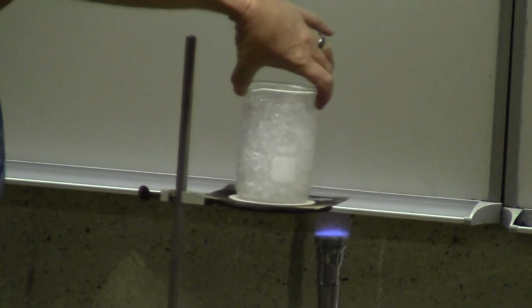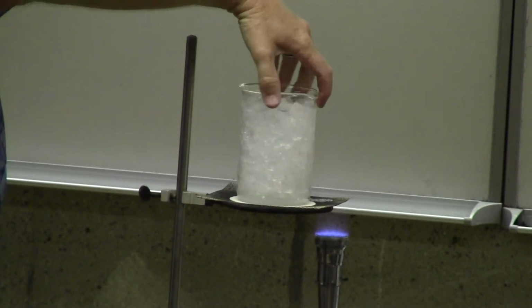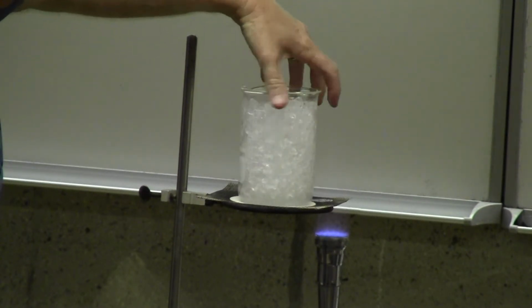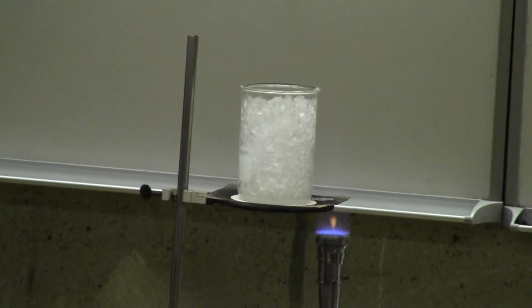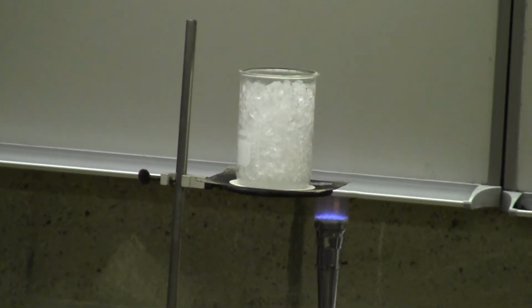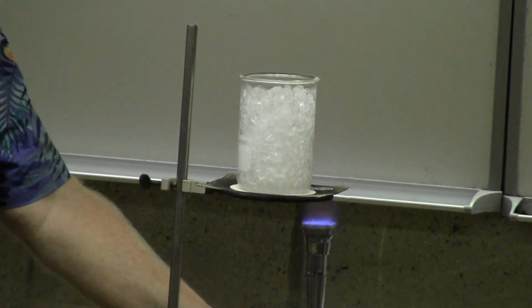And so here's my beaker. Maybe I'll turn the markers towards you. They're probably hard to see. I can barely see them. But once it melts, they're a little easier to read.